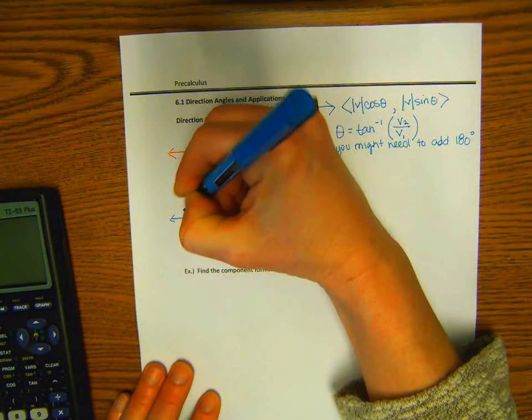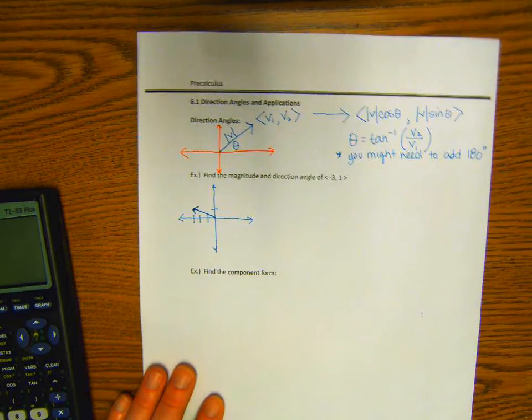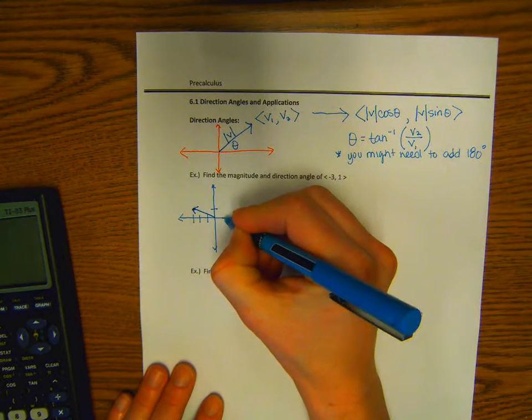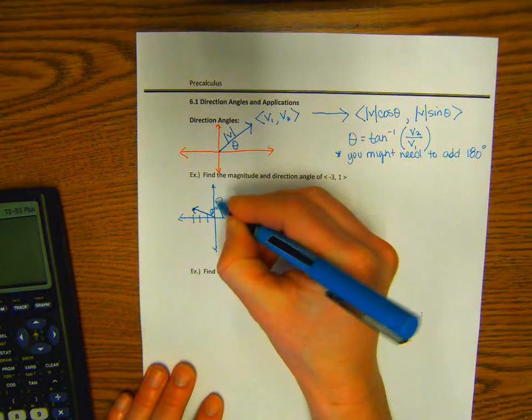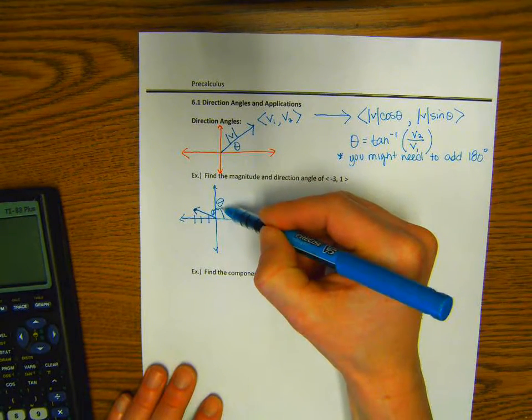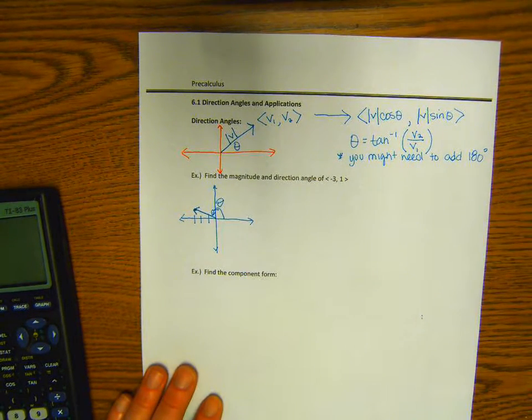What we're trying to find here is theta, the angle in standard position, so from the x-axis over here. So this is going to be what kind of angle? Greater than 90, right?